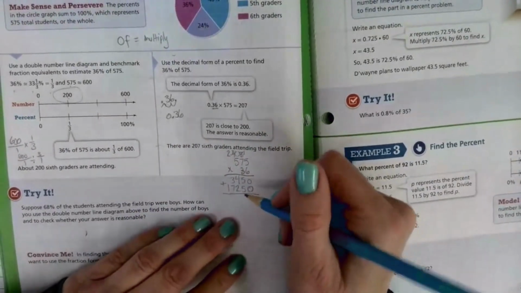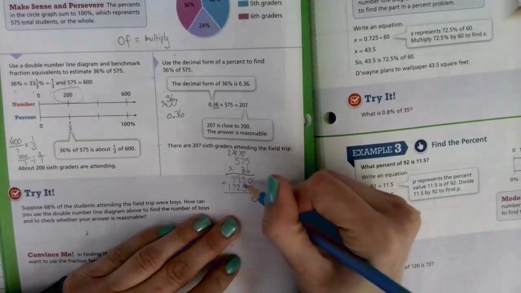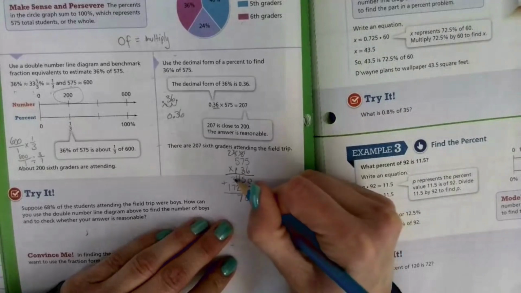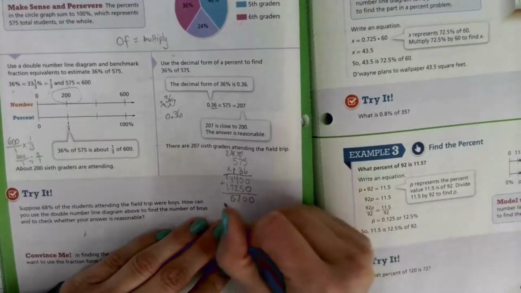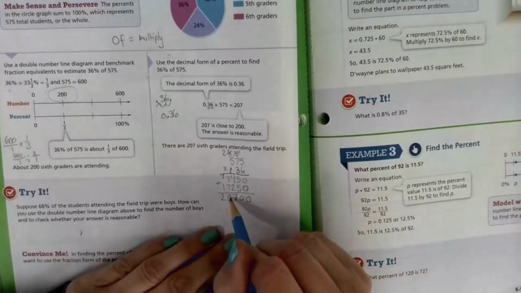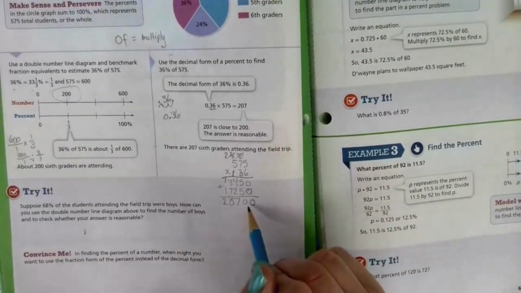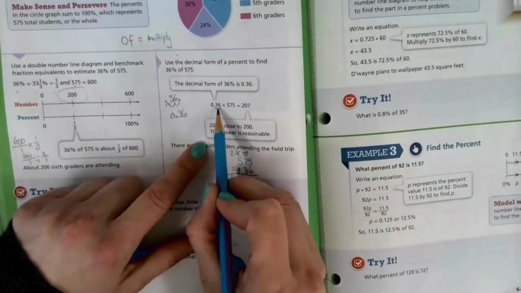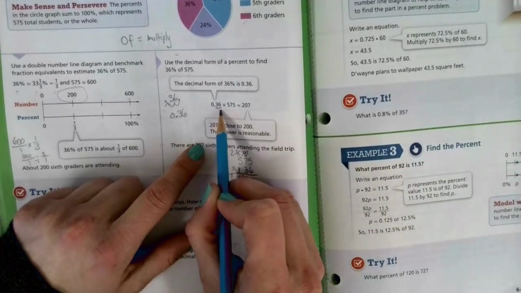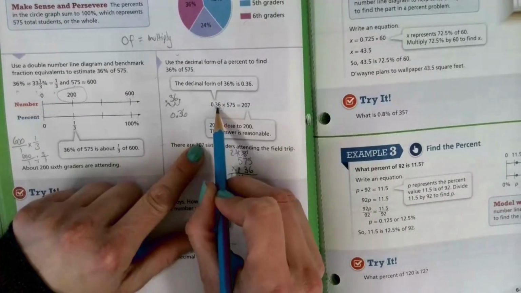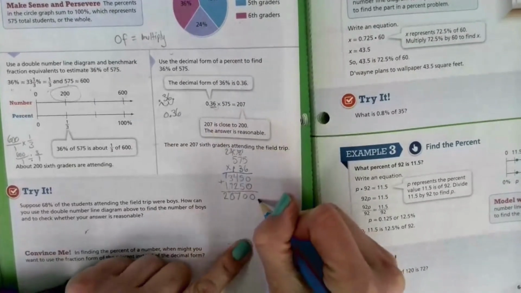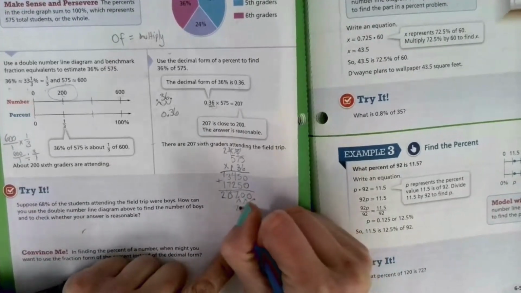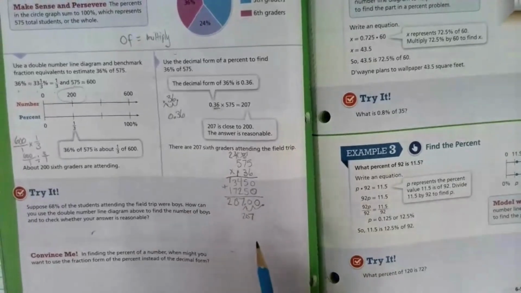Now I'm going to add my partial products. 0 plus 0 is 0. 5 plus 5 is 10. 1 plus 4 is 5, plus 2 is 7. 3 plus 7 is 10, and 1 plus 1 is 2. Now that I have my answer of 20,700, I have to look back and see when I got rid of my decimal, how many spots were after that decimal. I would have moved it twice, which means I have to move it back 2 times. So I'm going to take that decimal from the end and put it back 2 places. Now I have 207 as my answer.